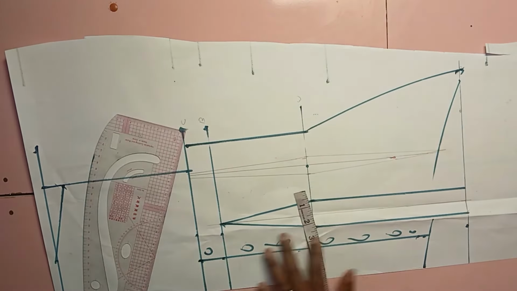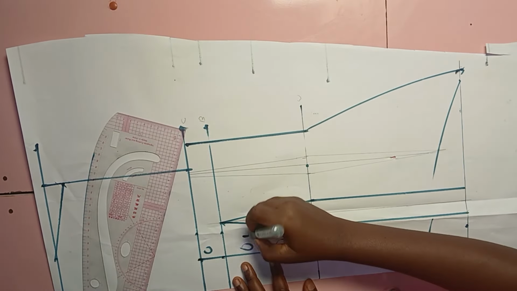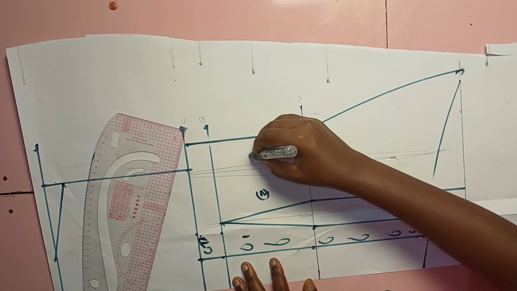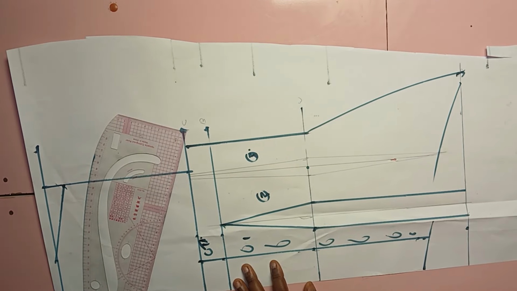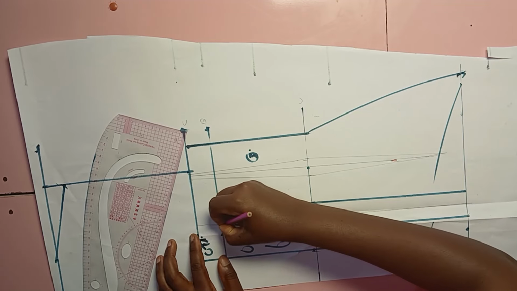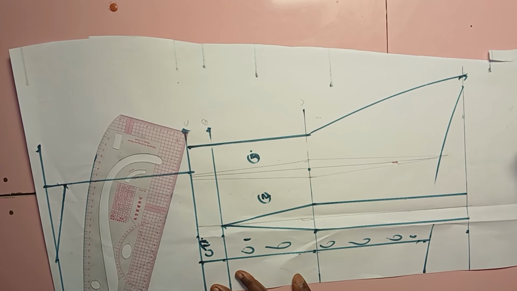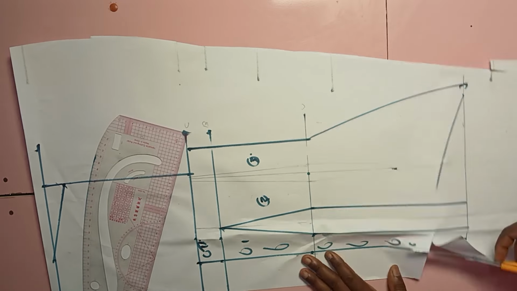For the back also, we'll be having 3 pieces. So this is 1. Don't forget to mark the upper part. So this is 2 and this is 3. This place here, you can just extend it up here so you'll be able to cut through. Once you achieve this for the back, you go ahead and cut out your patterns.